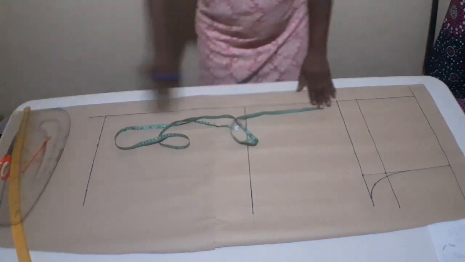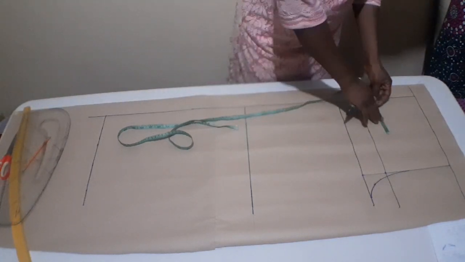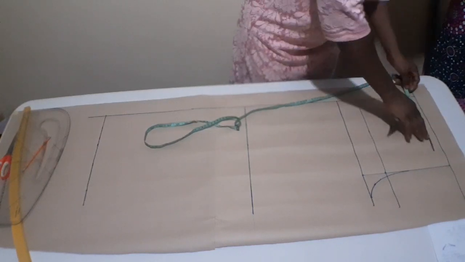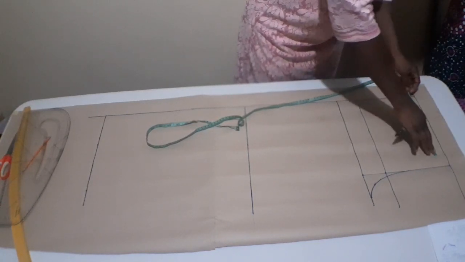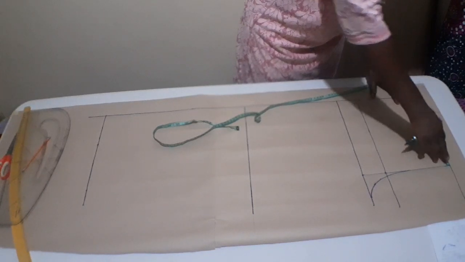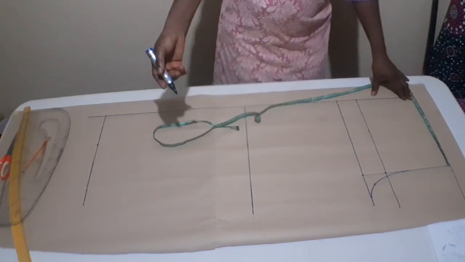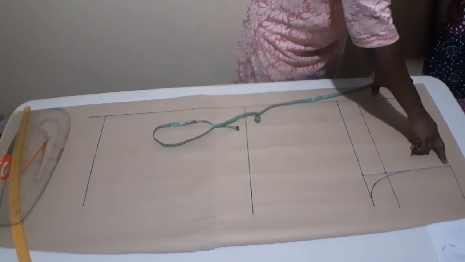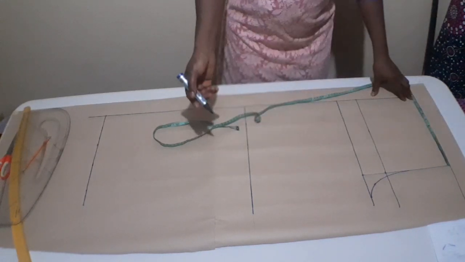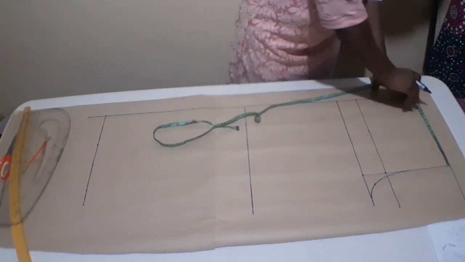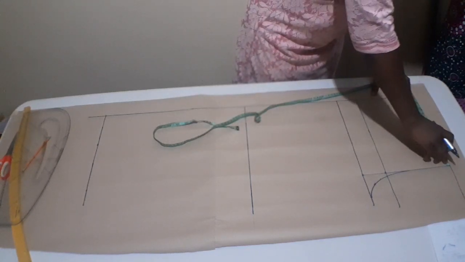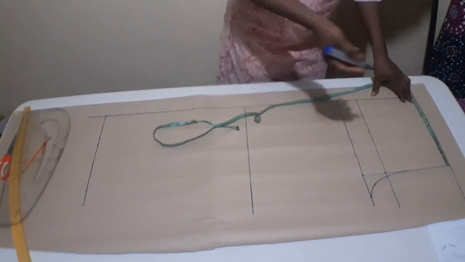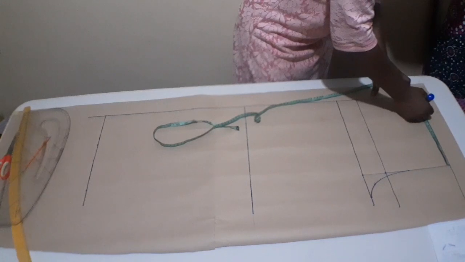So to my waistline, I'm going to measure out my waist to create my hip curve here. From here, I'm going to input a quarter of my waist. My waist is 32, divided by 4 is 8 inches. Plus 1 inch, that is 9 inches. I'm going to add a quarter of an inch ease allowance to it. That'll give me 9 1/4. Here it is.